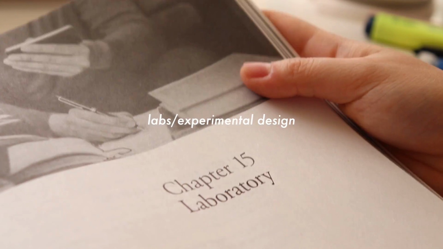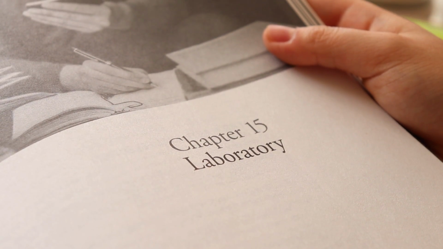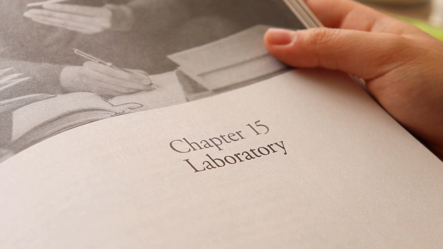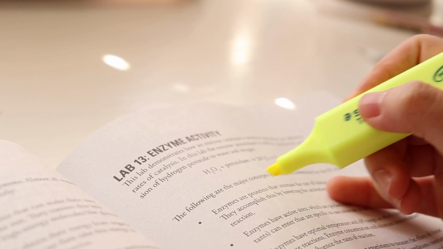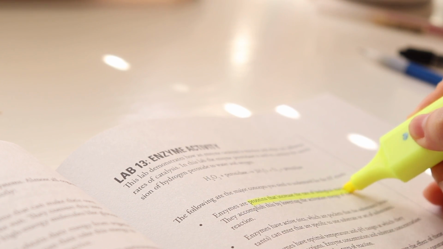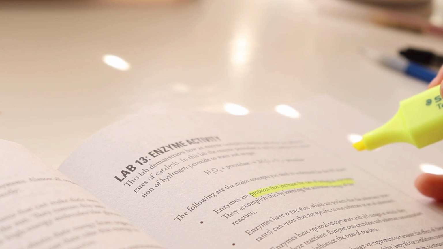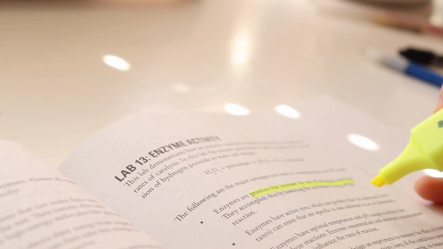When reviewing for bio, don't forget about the labs. Although AP Bio is not as lab-focused as something like AP Chemistry, there are still important experimental design concepts and labs that you need to know. This is especially relevant for this year's exam, since we know one of the free response questions is going to be on experimental design.